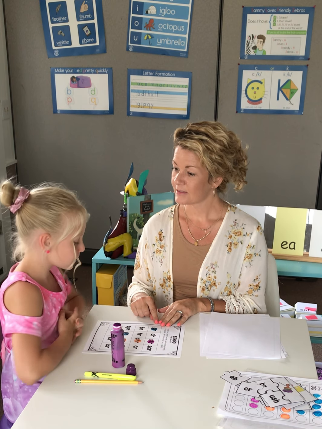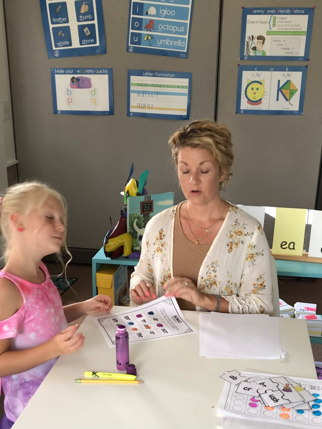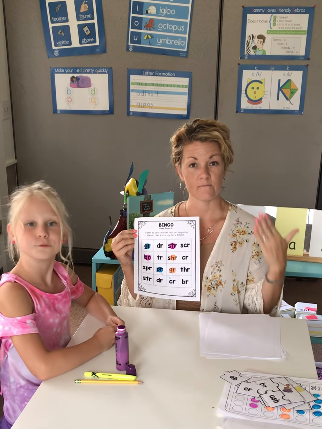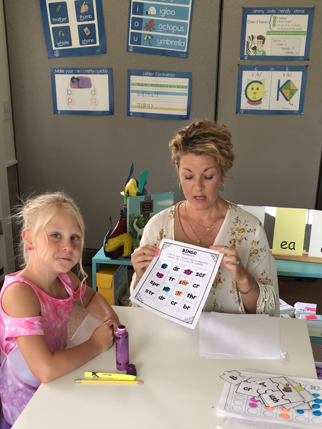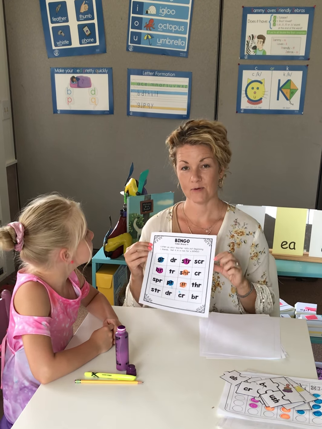Good. Bruh. Bruh. B-R, spells bruh. Good. So just think about getting your student verbalizing as much as you can. They're seeing it, they're marking it, they're verbalizing. That's what makes it multisensory.